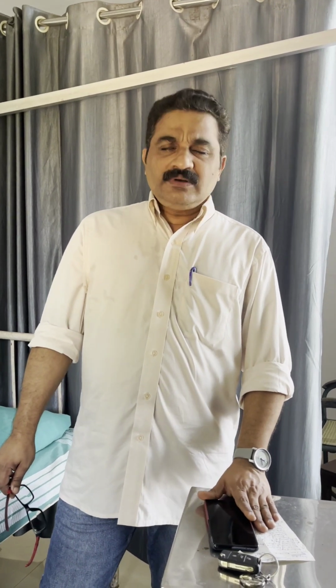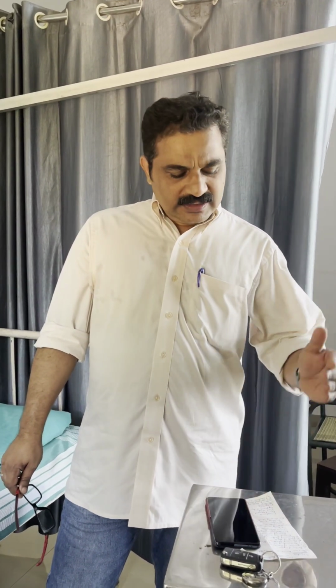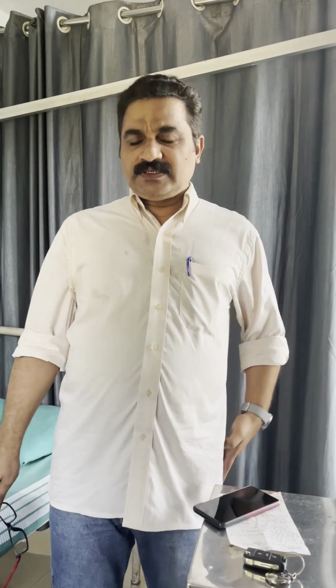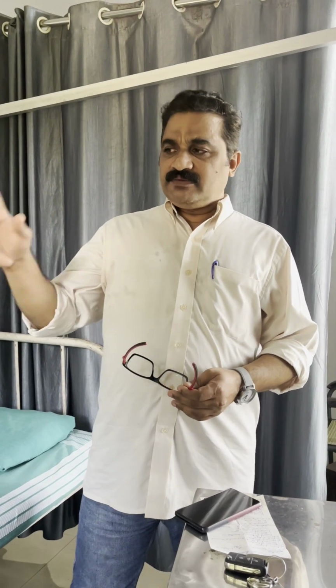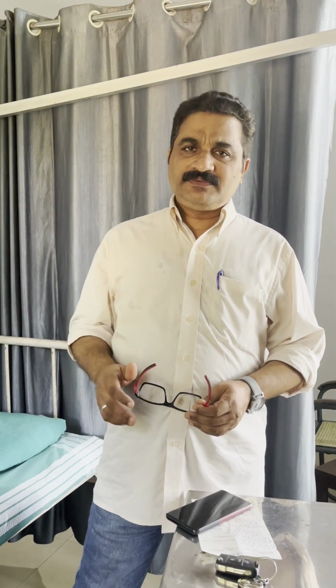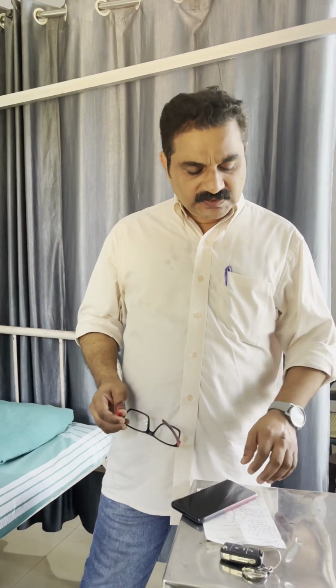So first of all, we can start with the inspection of the respiratory system. What all things come under inspection? There are a few things we have to observe. In inspection, we are actually observing the patient. We are not touching the patient. But when we touch the patient, it will become palpation. So it's the first phase of physical examination. We are just seeing or observing the patient.